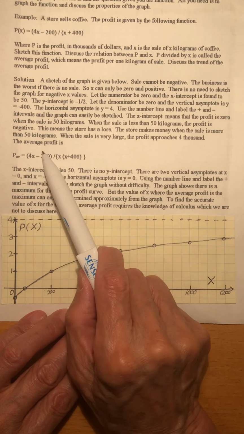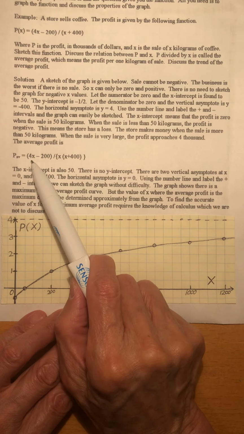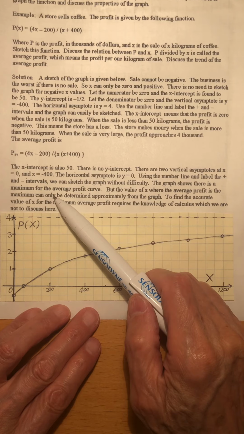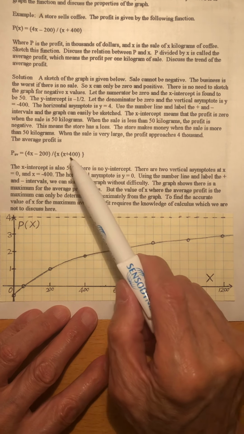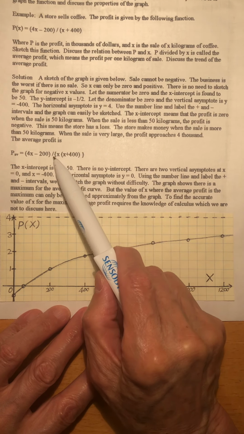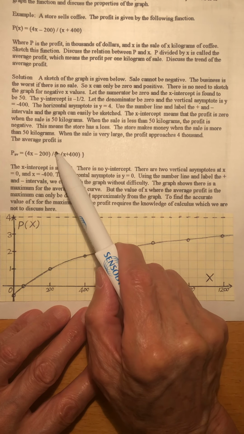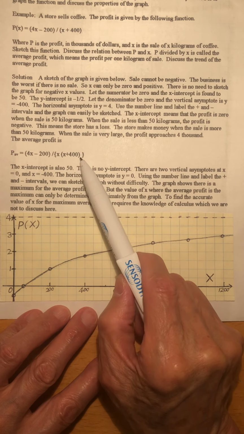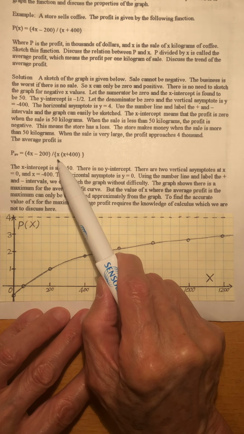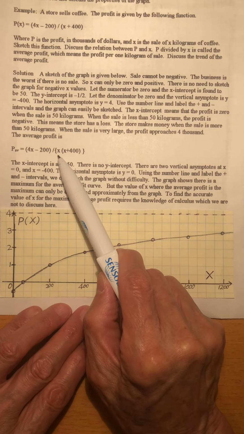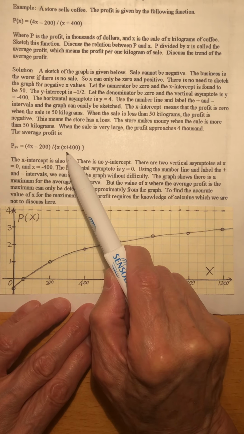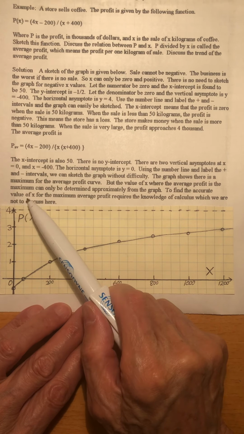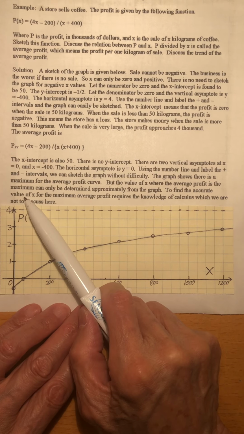So you let the numerator equal 0, you find the x-intercept, which is 50, same as before. But now the denominator is different. So how about the vertical asymptotes? The denominator equals 0, then you have x equals 0. That's one vertical asymptote. And x equals negative 400. That is another vertical asymptote.